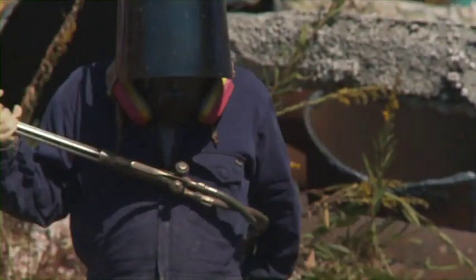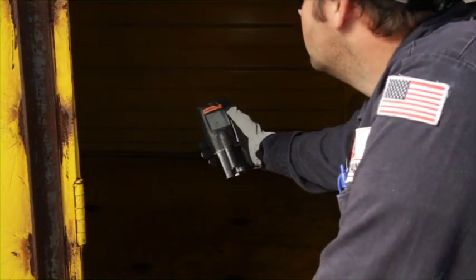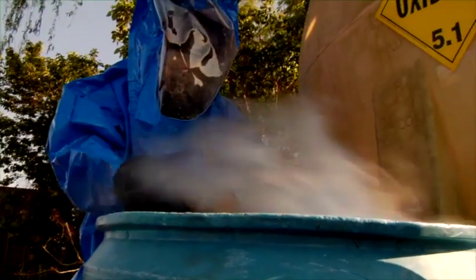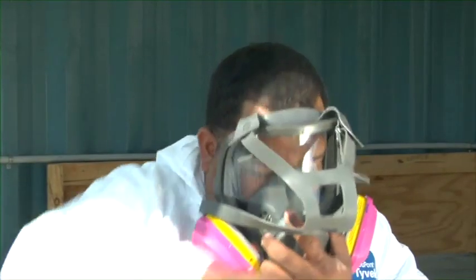Employees must be protected when atmospheric hazards exist. To work safely, it is vital to know the hazards present, select the correct type of respiratory protection, and know how to properly use and maintain respirators.